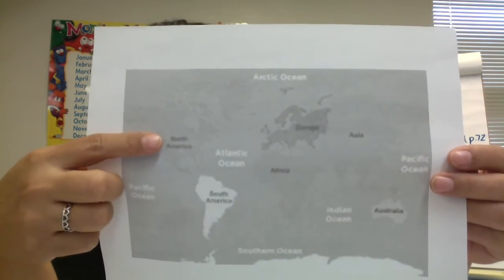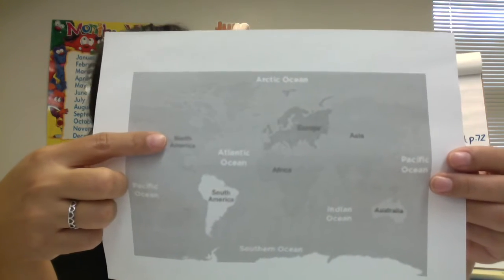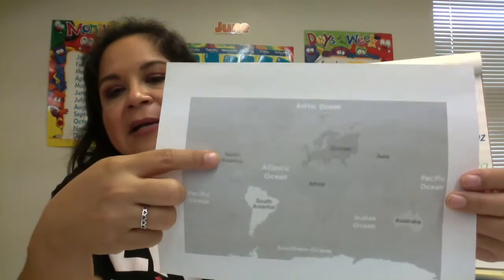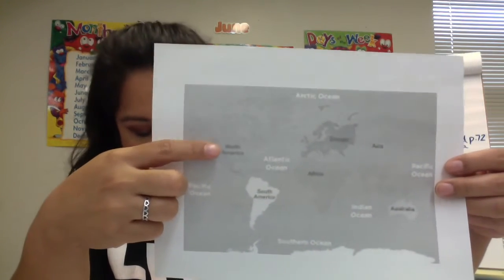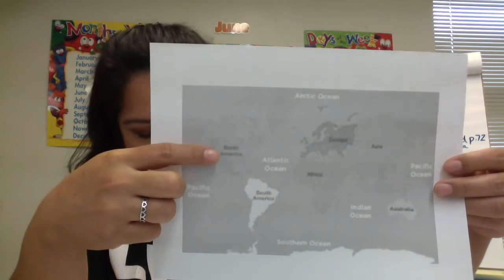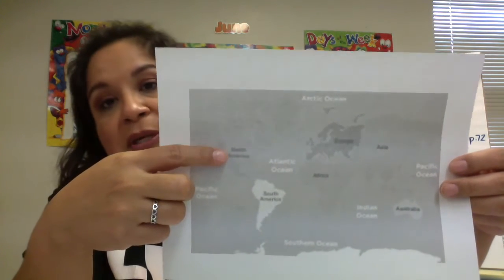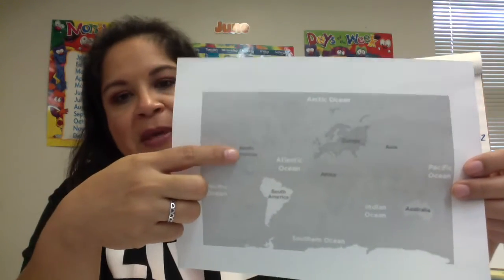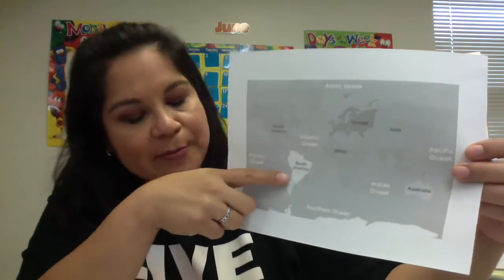North America includes the United States, Canada, and Mexico. It has a lot of landforms, right? And a lot of flat areas of land with rich soil. Okay? Now, from here we go down to South America.